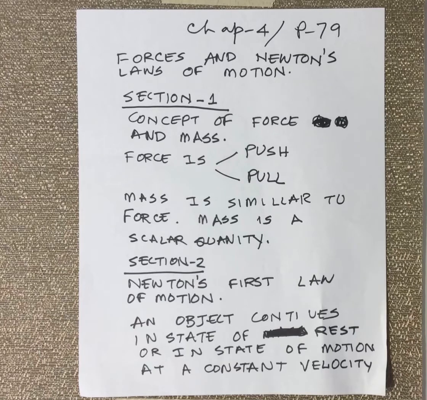Okay, right now we are in chapter 4, where we start with Newton's laws of motion. In the beginning, you have to understand the difference between force and mass. Forces are push and pull, and mass is a scalar quantity.